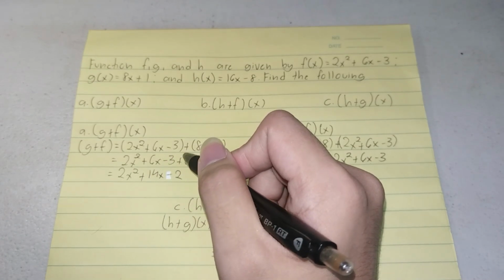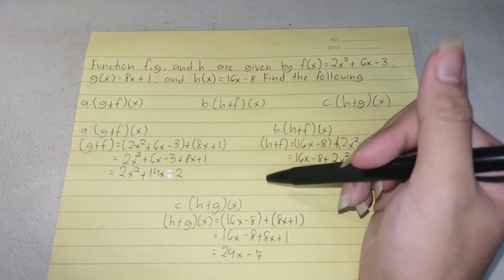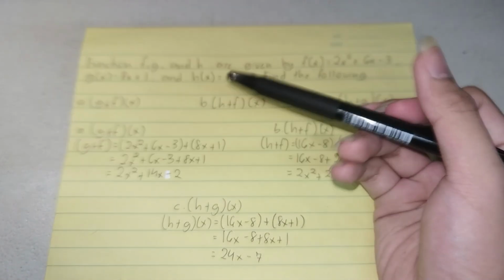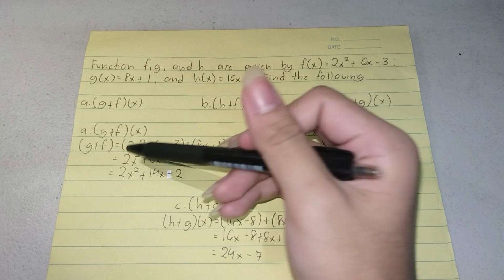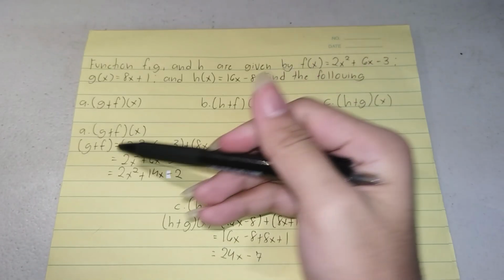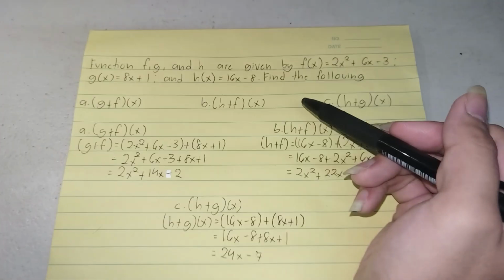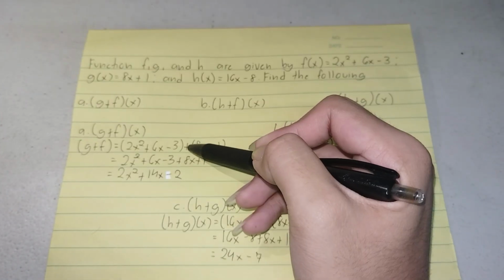And then we're gonna have to combine like terms. Since 2x raised to 2 doesn't have a similar variable in this problem, we're just gonna bring it down, and since 6x and 8x have the similar variable, we're gonna combine them.